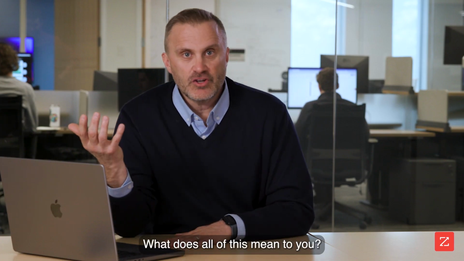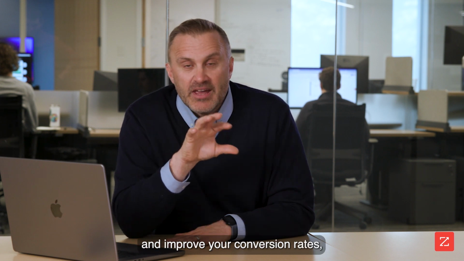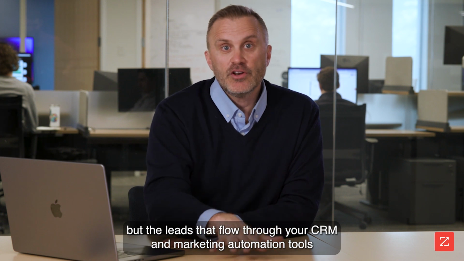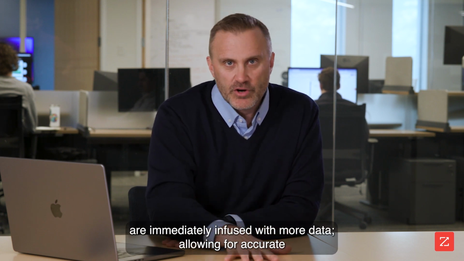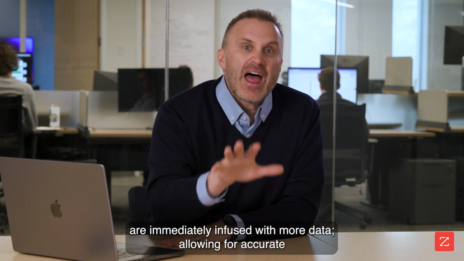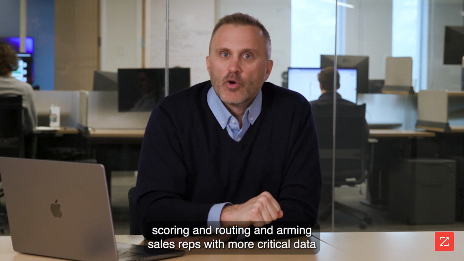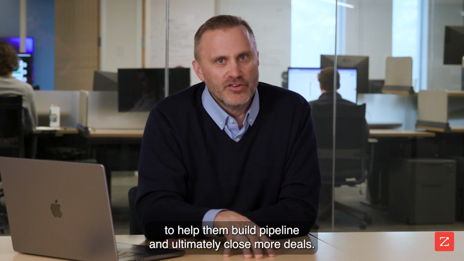What does all of this mean to you? It means you can have fewer required fields on your form and improve your conversion rates, but the leads that flow through to your CRM and marketing automation tools are immediately infused with more data, allowing for accurate scoring and routing and arming sales reps with more critical data to help them build pipeline and ultimately close more deals.